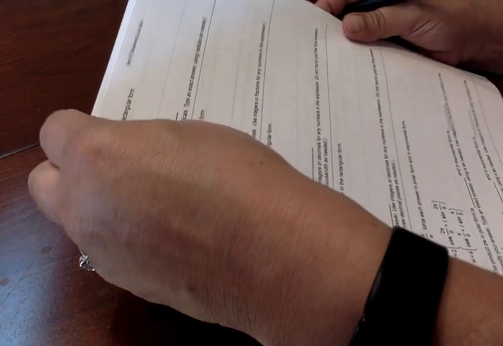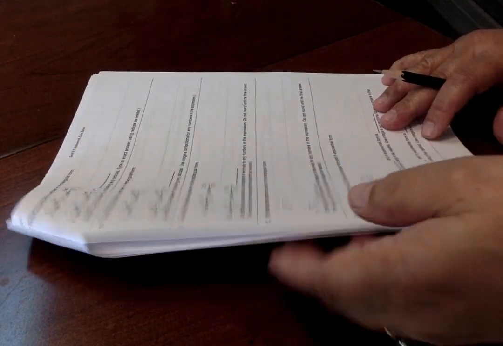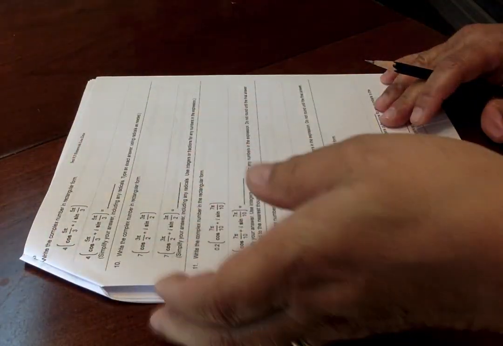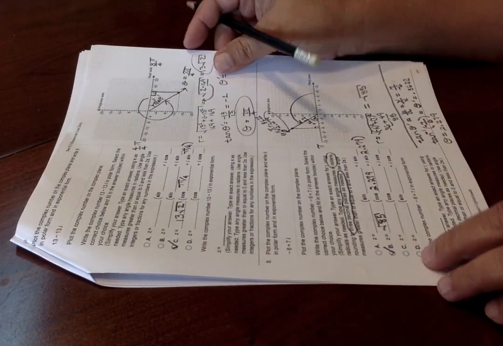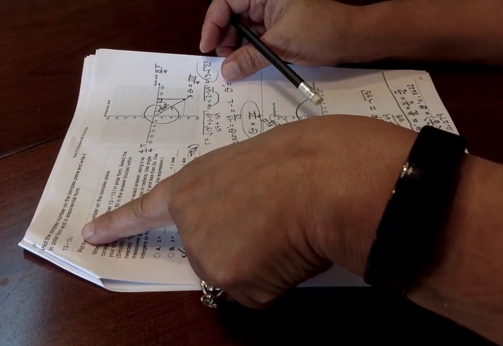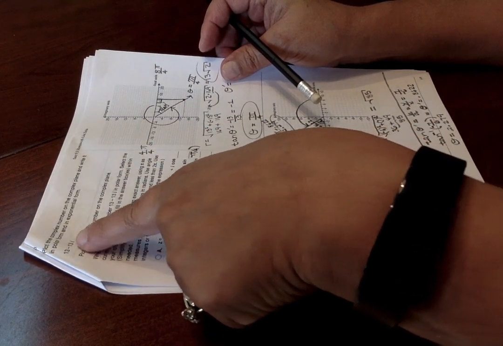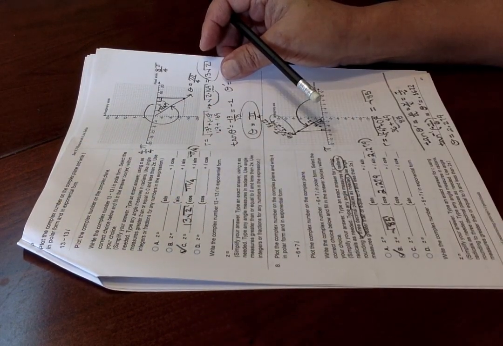Okay, moving on to problem number 9. We are going backwards now. In all these problems, just so you'll understand, you're going back the other way. So you were given these problems in rectangular form. See, there's no r, no theta, and you were going into the r theta form.